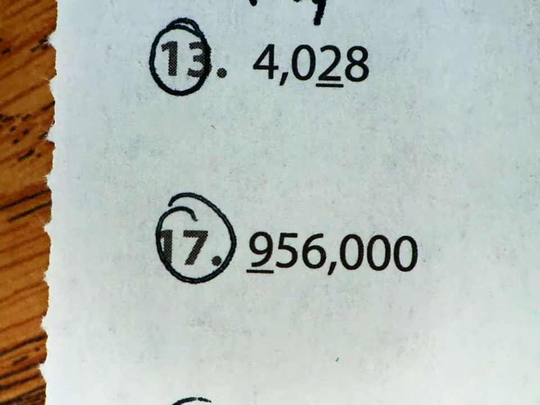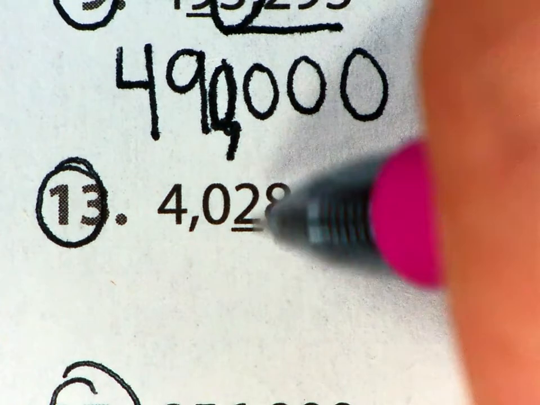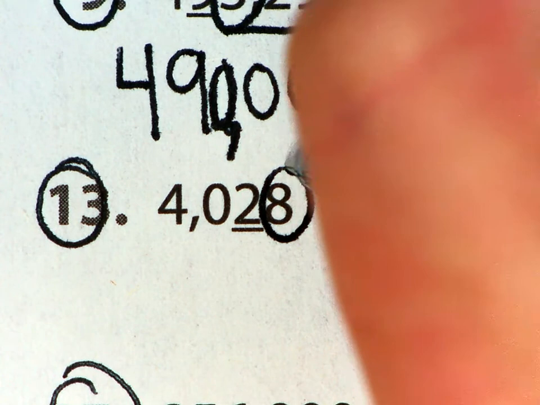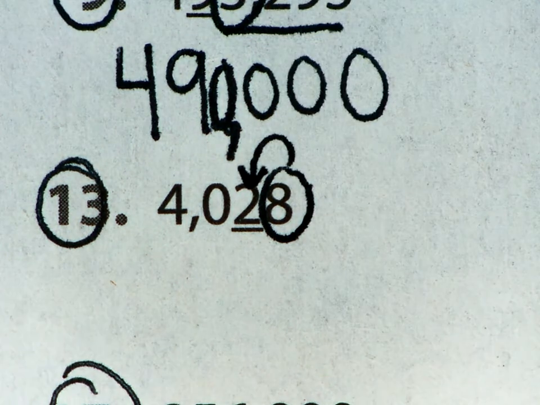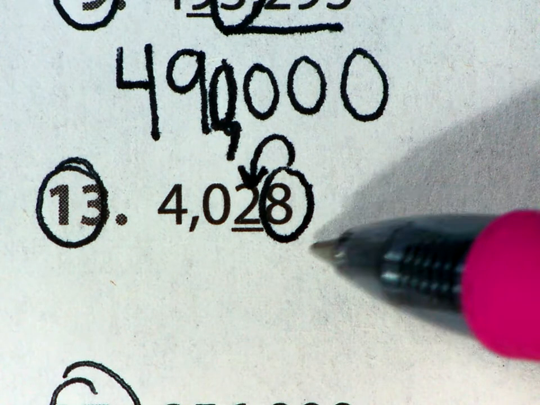4,028. Oh, good. A smaller number. I like these. So we're rounding to the nearest tens place. I'm going to circle the ones. Bossy neighbor tells that one what to do. So this is 5 or more. So we're going to let the 2 soar.